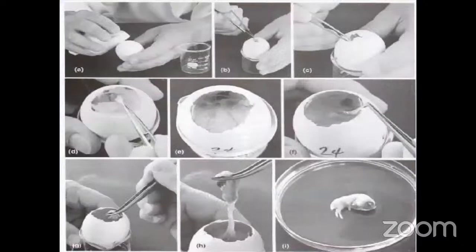So this is how the chick embryo is isolated. See how, using the forceps, slowly they have isolated the embryo. First they are rubbing with 70% alcohol, then breaking that, then slowly using the forceps they are removing the chick embryo. This is the process of how they isolate the tissue.